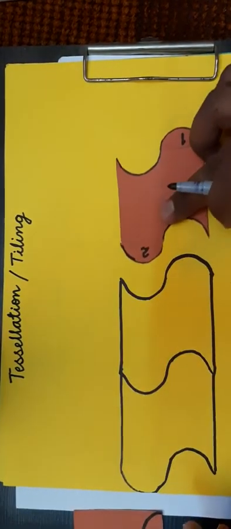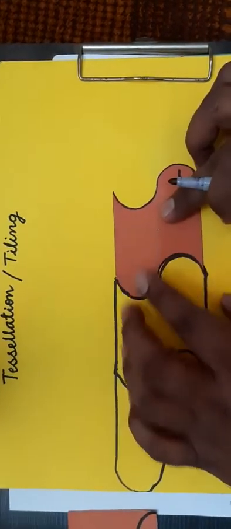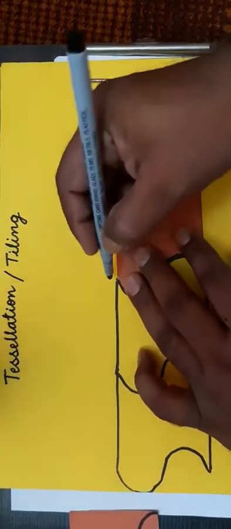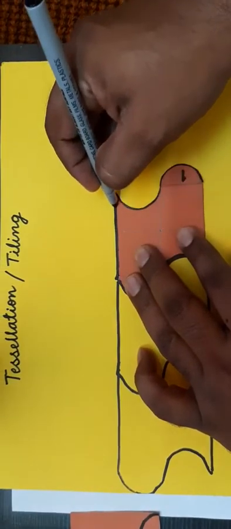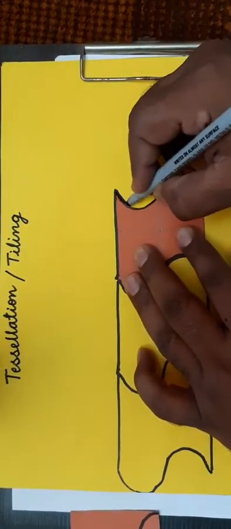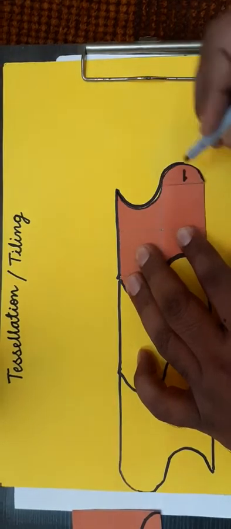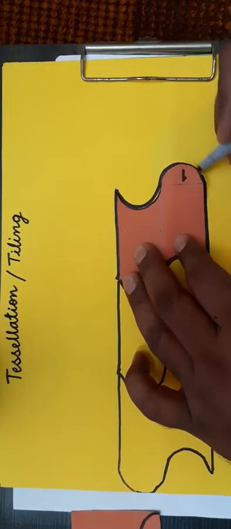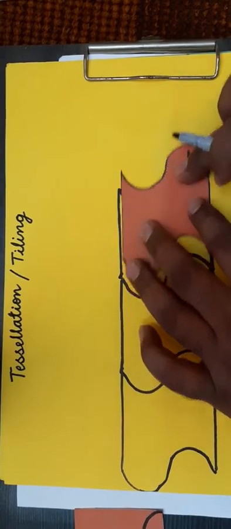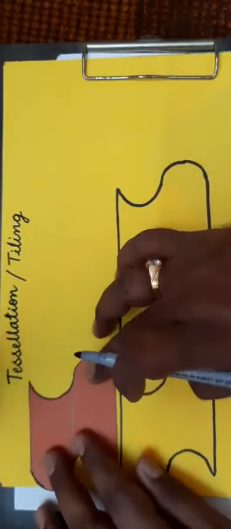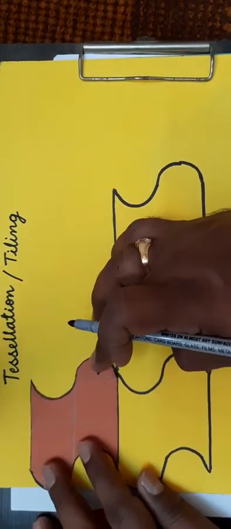Again you can lift the tile, place it here, and trace it again. You can keep on continuing it.